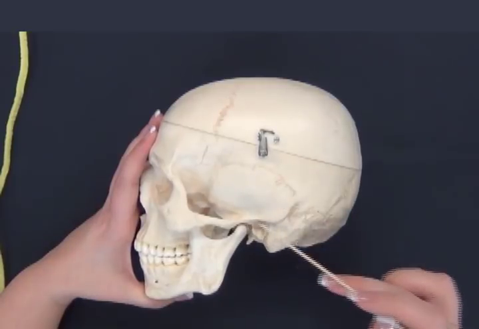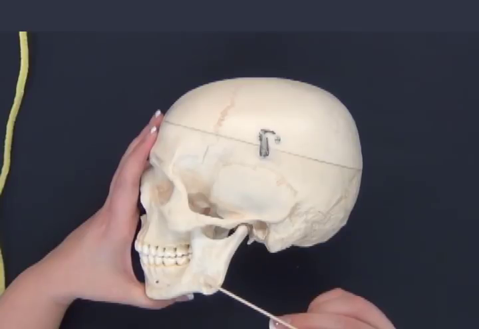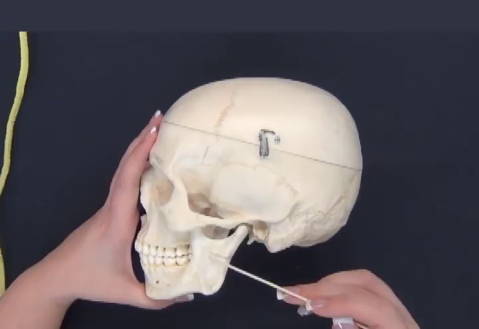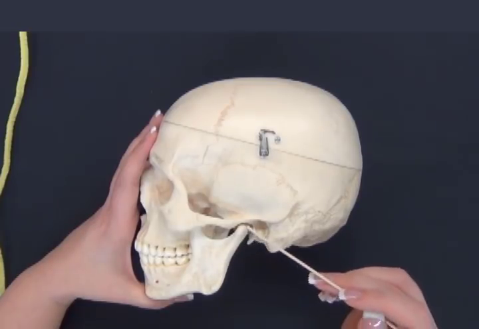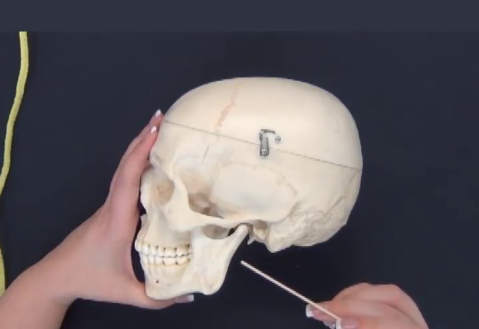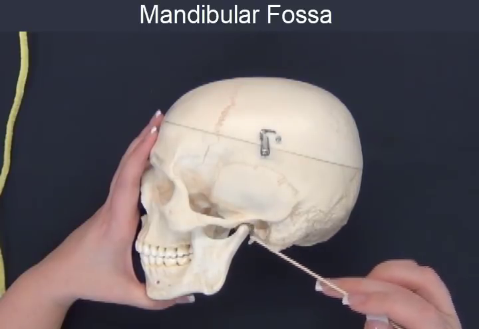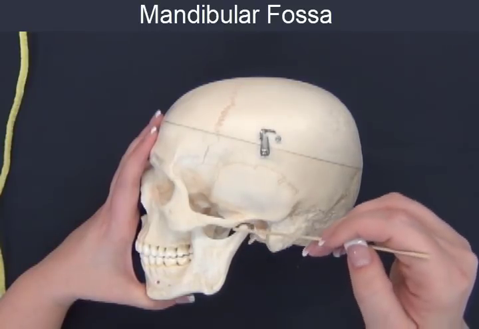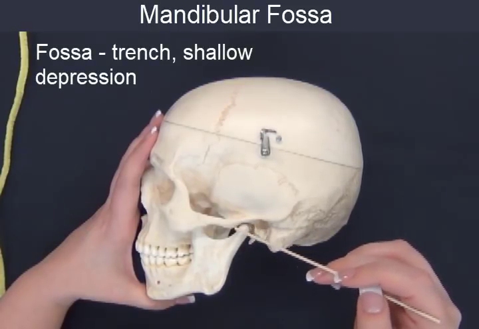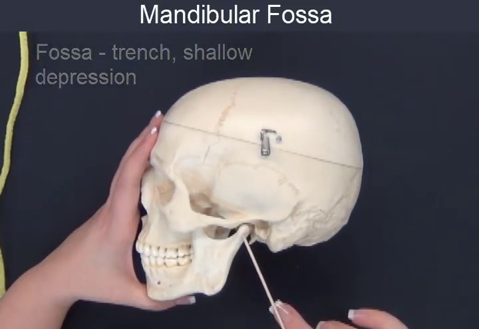The temporal bone forms a joint with this bone called the mandible. This particular joint is called the temporomandibular joint. This joint is not a suture, it is actually a synovial joint. The part of the temporal bone that forms the joint with the mandible is called the mandibular fossa. A fossa is a depression in the bone, and this is the depression that the mandible fits into.